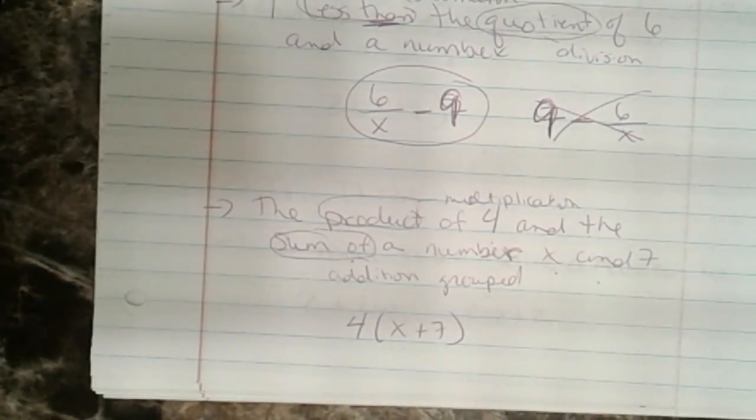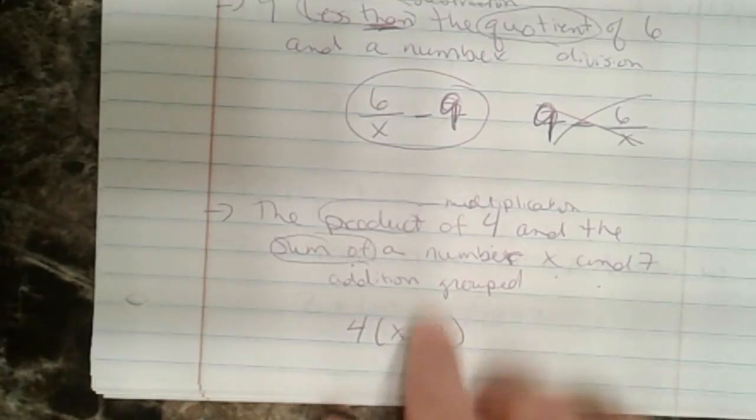So any questions on that one? If you do, you need to raise your hand because this is a really big one. And it comes down to making sure that 4 multiplied by 4 is the last thing we do. The very first thing I want to do is add. In order to show that, I need to put it in parentheses. Okay?